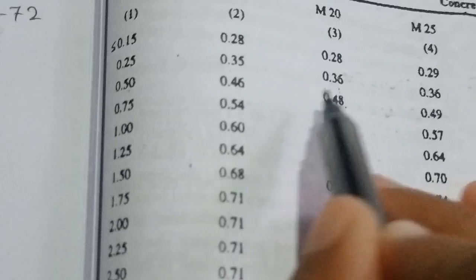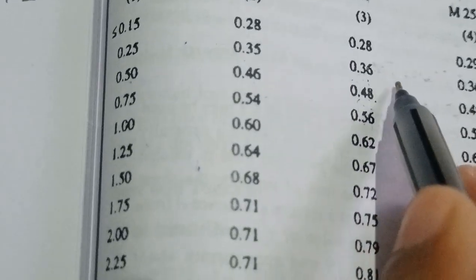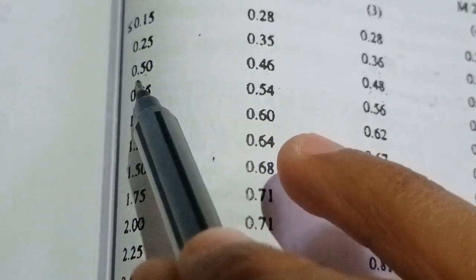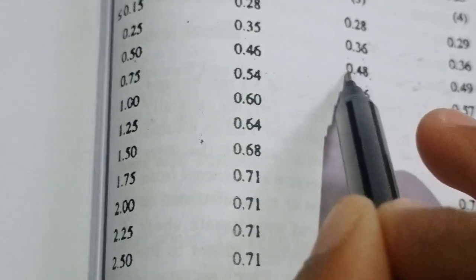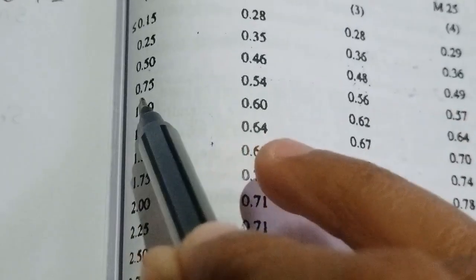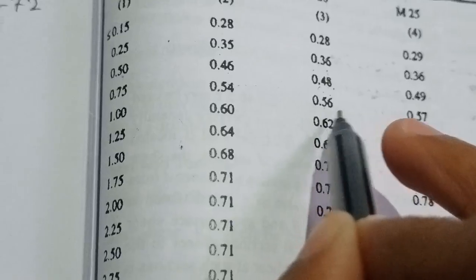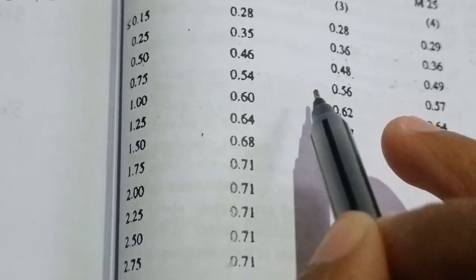For 0.50 we have the concrete value 0.48, and for 0.75 we have the concrete value 0.56. By taking these two, we will calculate the tau c value.